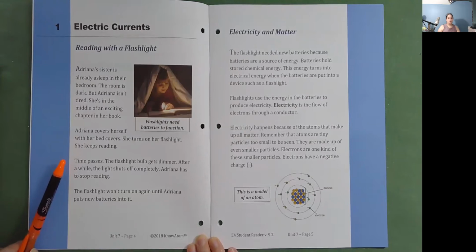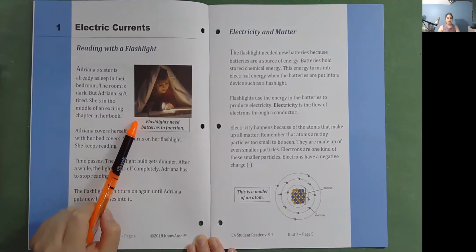The flashlight bulb gets dimmer. After a while, the light shuts off completely. Adriana has to stop reading. The flashlight won't turn on again until Adriana puts new batteries into it. Flashlights need batteries to function.